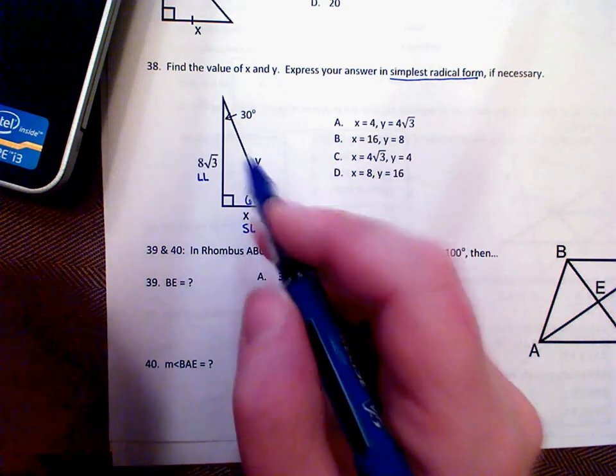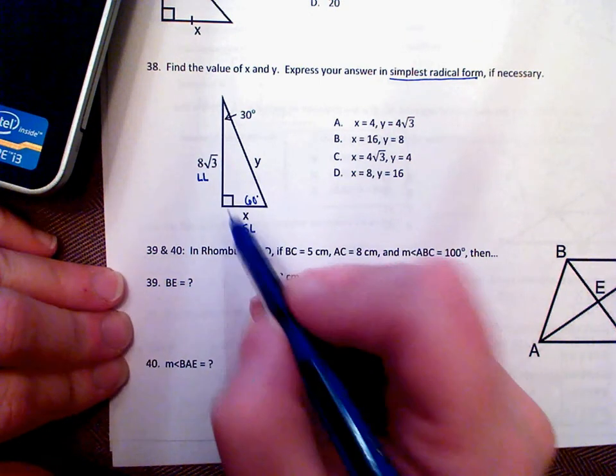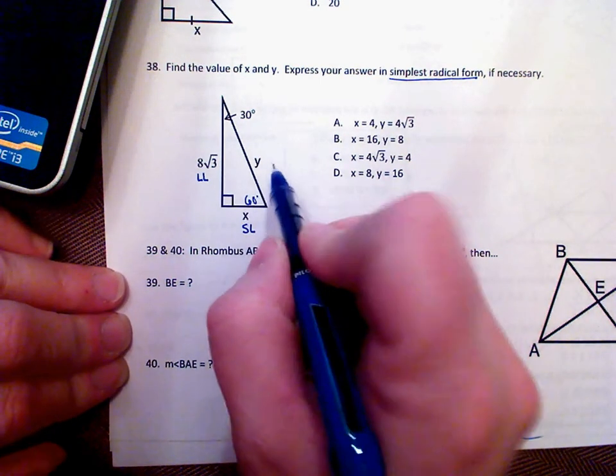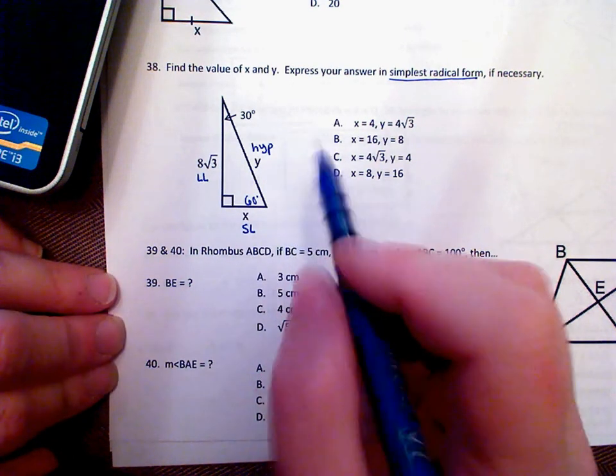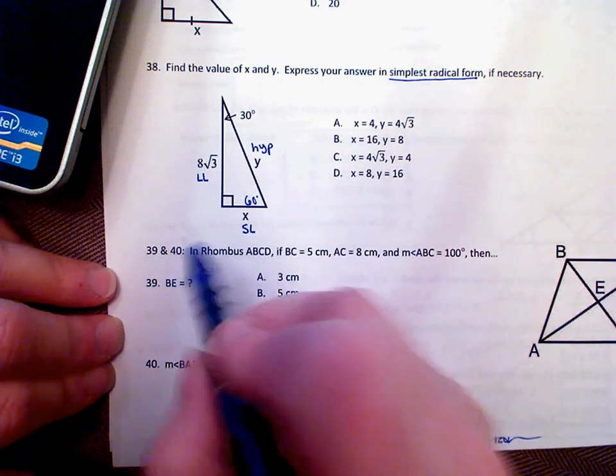And remember that relationship, the smaller the angle gets, the smaller the opposite side gets. The side across from the right angle is the longest side. We call that the hypotenuse. So you need to know your rules for the 30, 60, 90 triangle here.